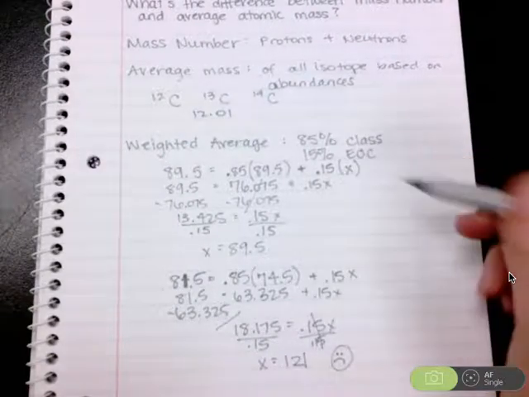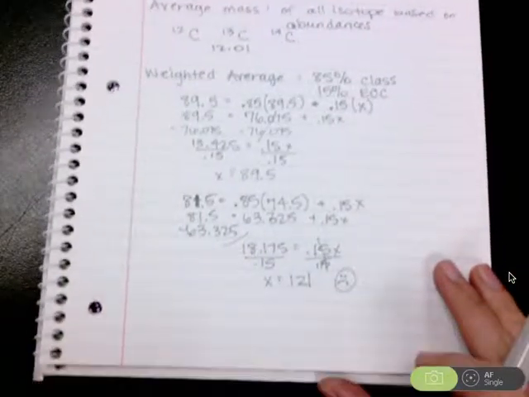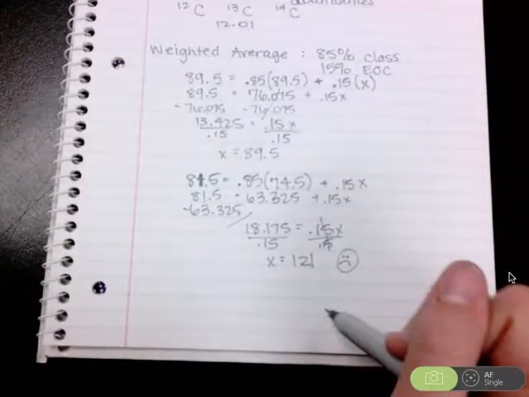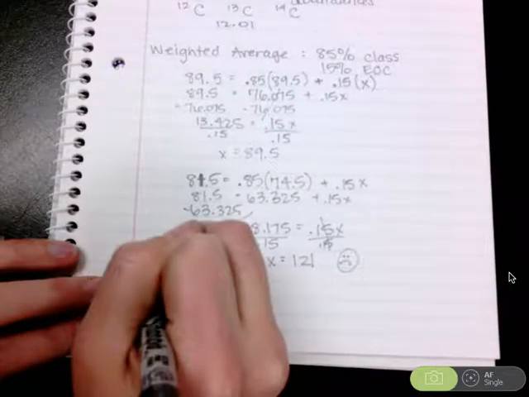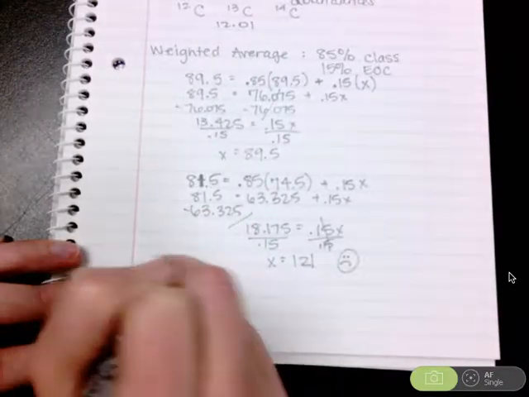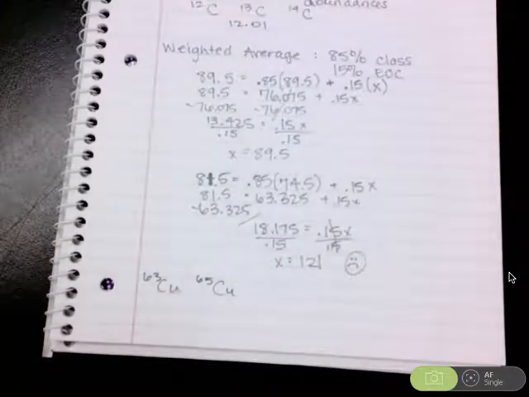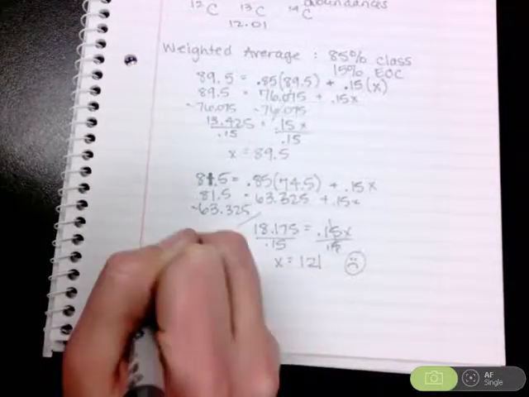A weighted average is going to be the same when we talk about average atomic mass. And so if we have isotopes, they contain a mass, and that mass is in average with their percent abundances. So let's say we have 2 isotopes of copper. Copper 63 and copper 65. Copper 63 is, what? I don't know. I'm going to have to make this up right now. 65% abundant? I have no idea.